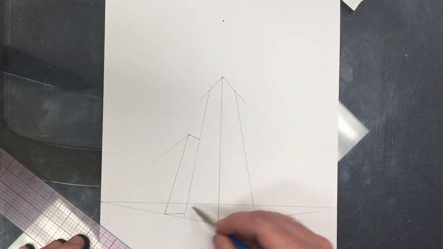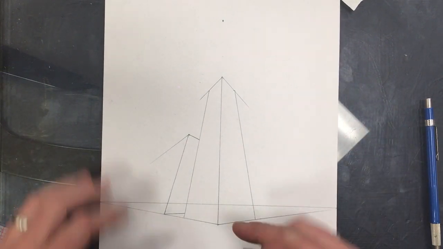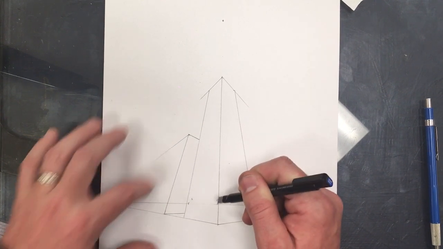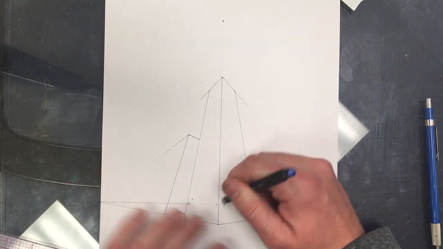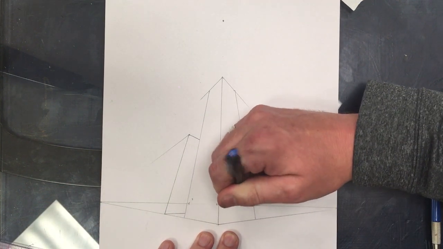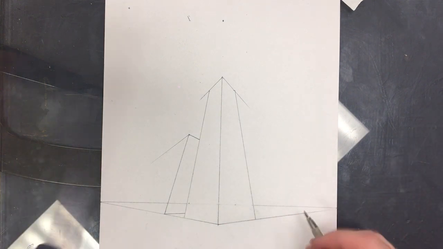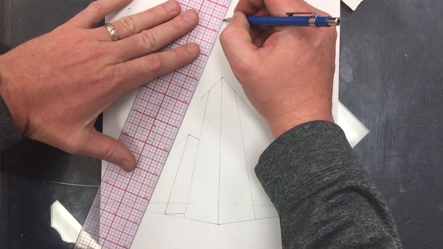And because buildings aren't clear, you would then erase these. I've already got ahead of myself because I need to put another line here, but we'll deal with that. Totally forgot.